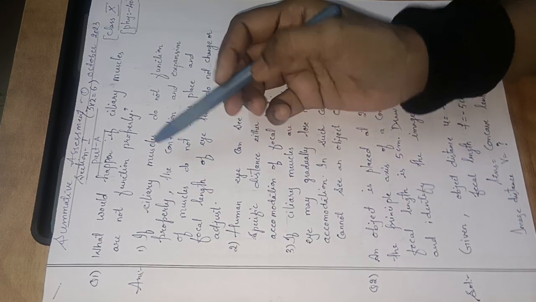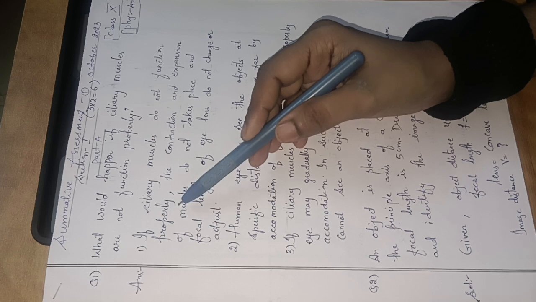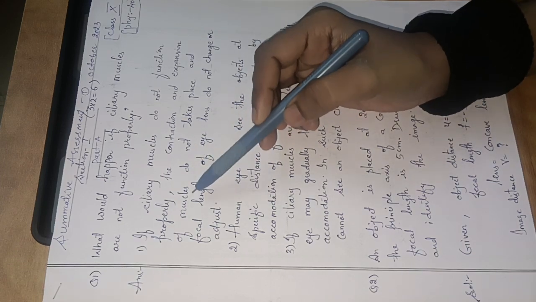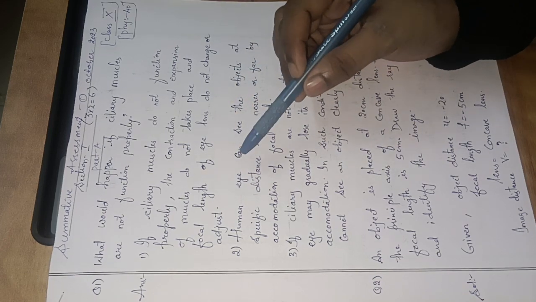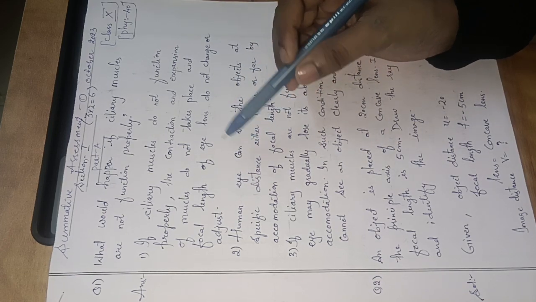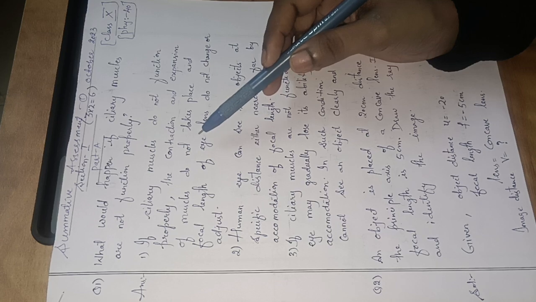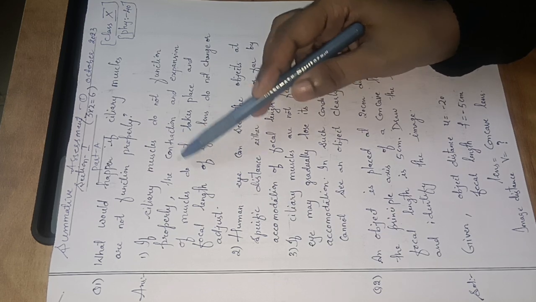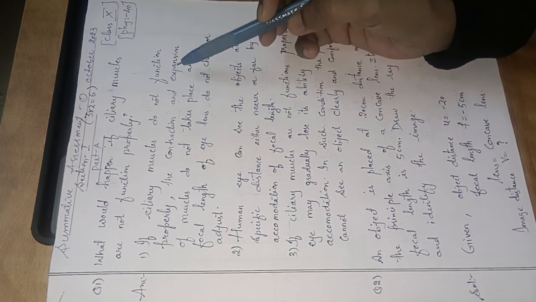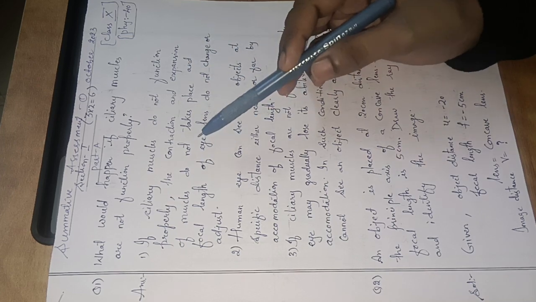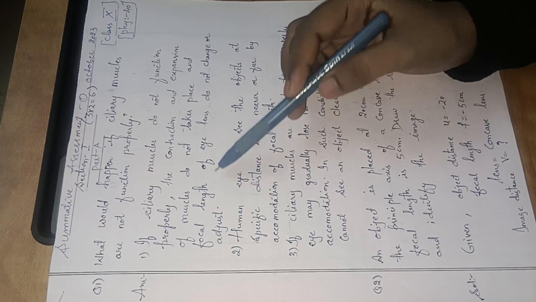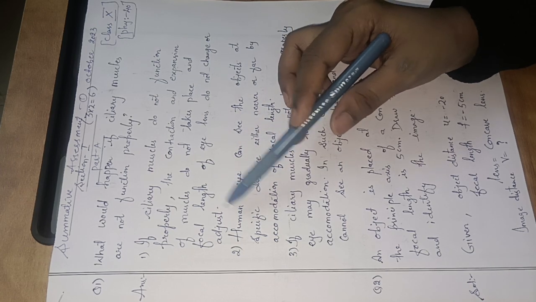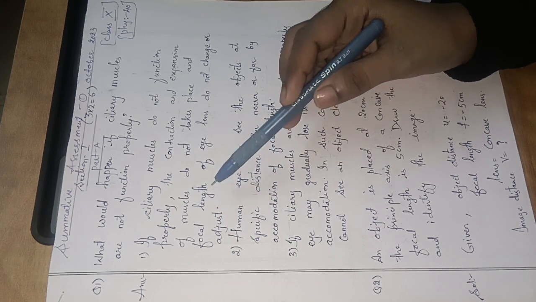If ciliary muscles do not function properly, the contraction and expansion of muscles do not take place, and the focal length of the eye lens does not change or adjust. Every muscle contracts and relaxes, like that ciliary muscles also contract and relax. If these muscles do not function properly, the focal length of the eye lens does not change, or the focal length would not be adjusted.